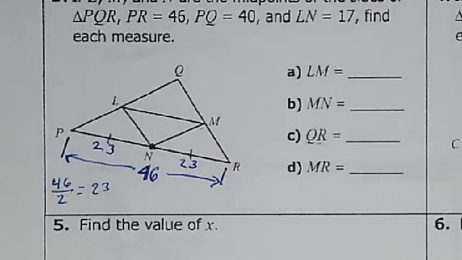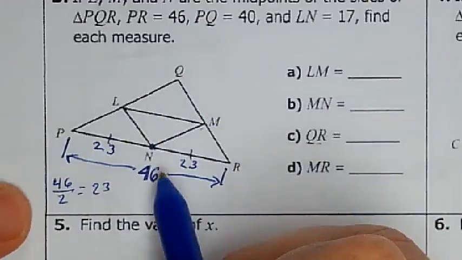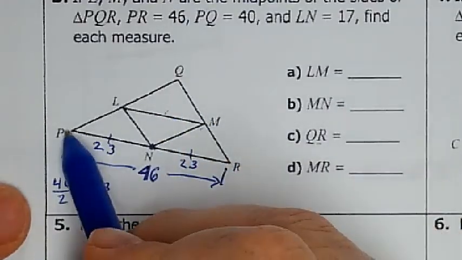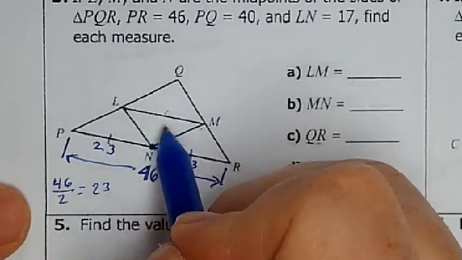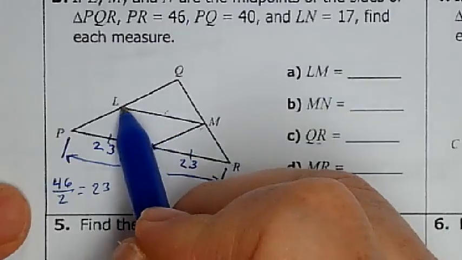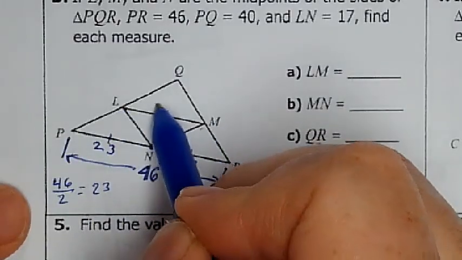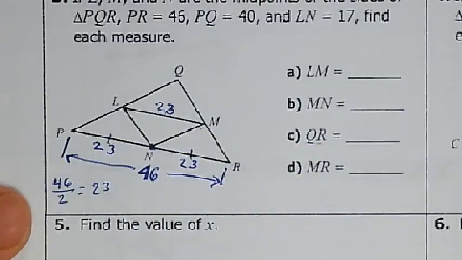Now comes time for the midsegment. The midsegment is always half the length of the side. The length of the side is always twice the midsegment, so the midsegment, I'm talking about the midsegment that's parallel to side PR, must be 23 as well. Just generating information. Let's go to the next given information.